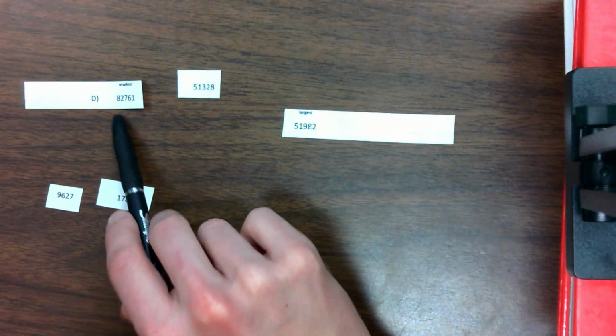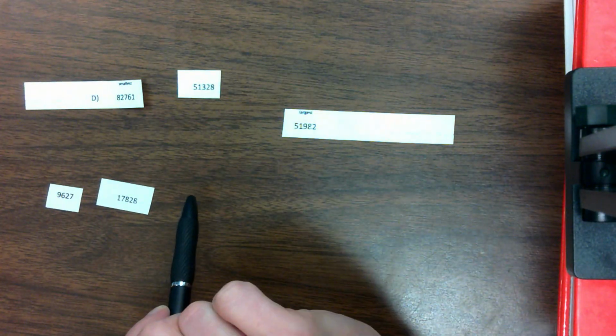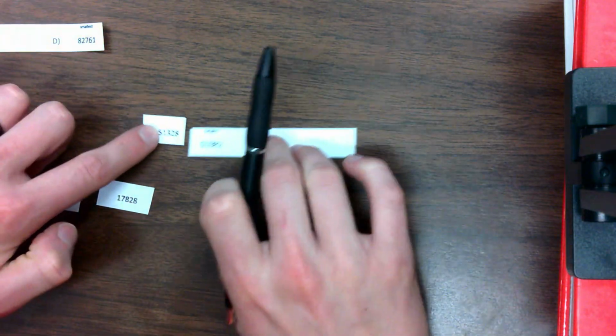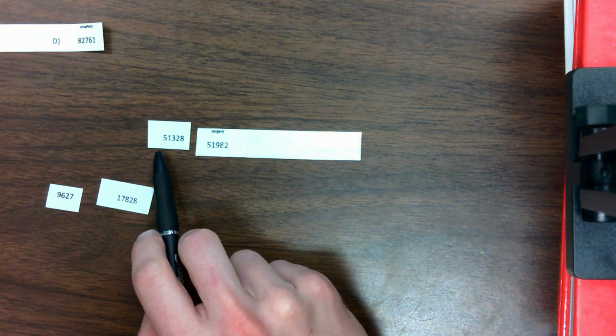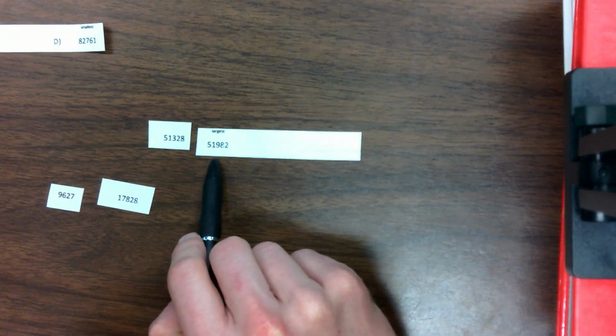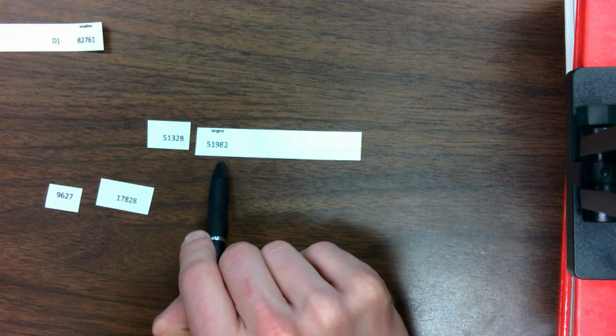Now we have 3 more to check. We're again looking at the highest place value digit: 8, 5, and 5. So 5 is less than 8, but we have 2 of them. So we're going to set this to the side for now and look at these. We have 5, 1, 5, 1, same, 5, 1, 3, 5, 1, 9.